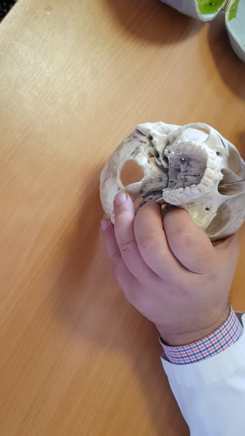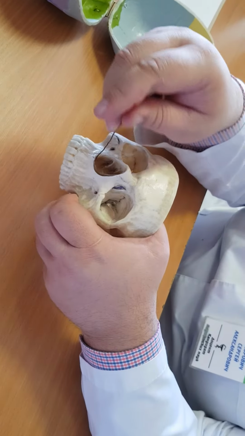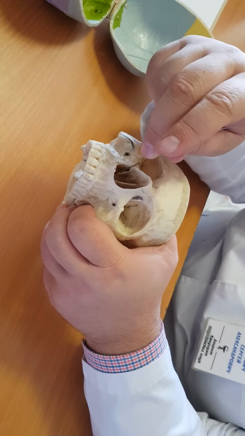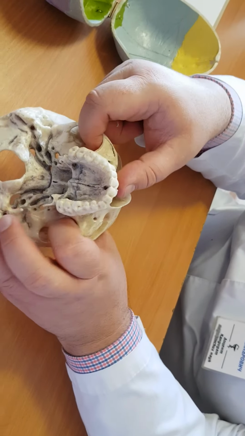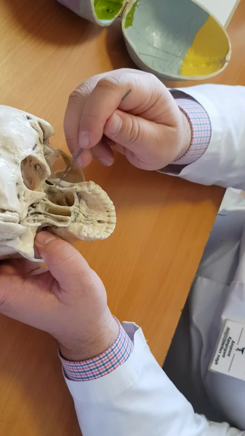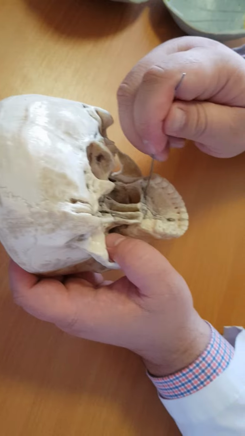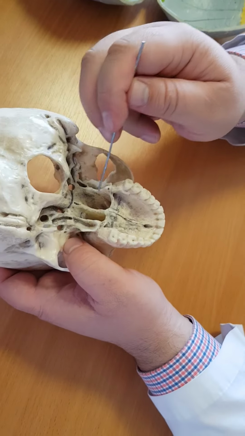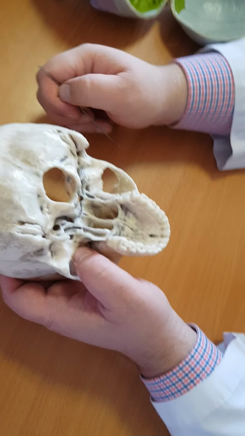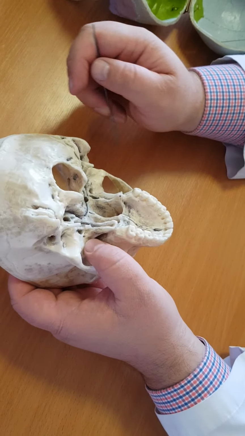Now, the nasal cavity. The nasal cavity has a superior wall, inferior wall, lateral wall, medial wall, that is the septum of the nasal cavity, and posterior wall. Posterior wall superiorly is the body of the sphenoid bone, and all the rest of the posterior wall is an opening, you already know, the choana.